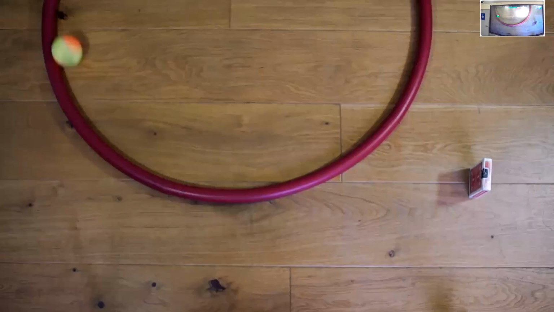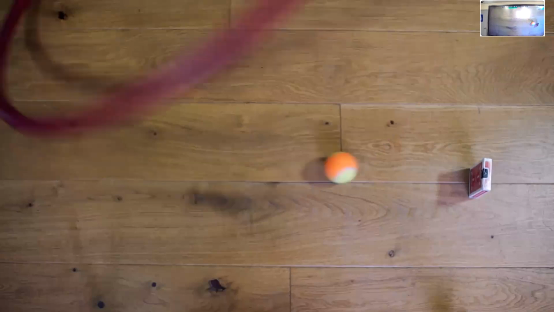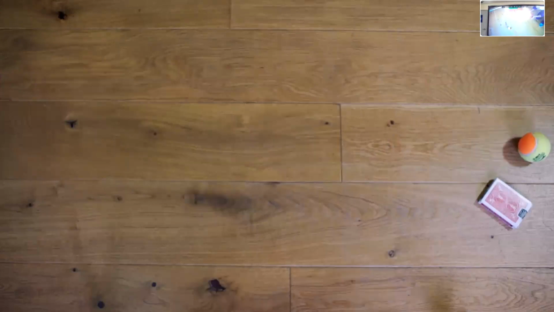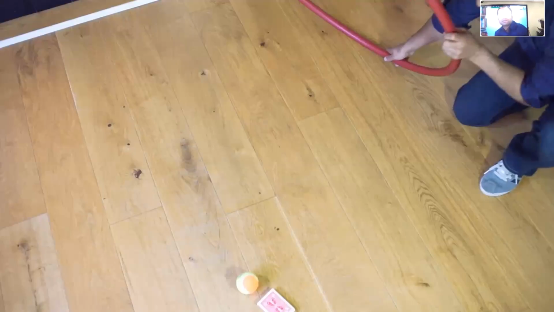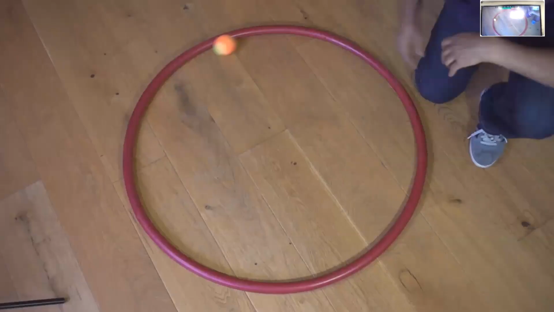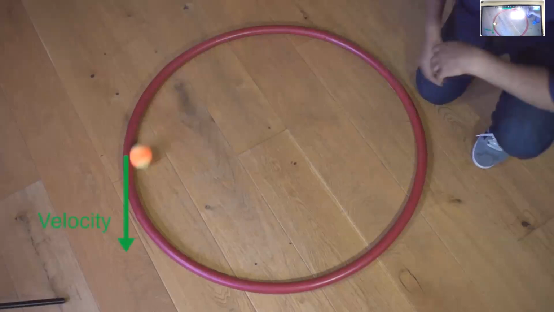Take away that force and the ball obeys Newton's first law and carries on moving in a straight line. This is true of all objects moving at a steady speed in a circle. The instantaneous velocity is always at a tangent to the circle, and the force keeping it moving in a circle is at 90 degrees to this, that is, towards the centre of the circle.